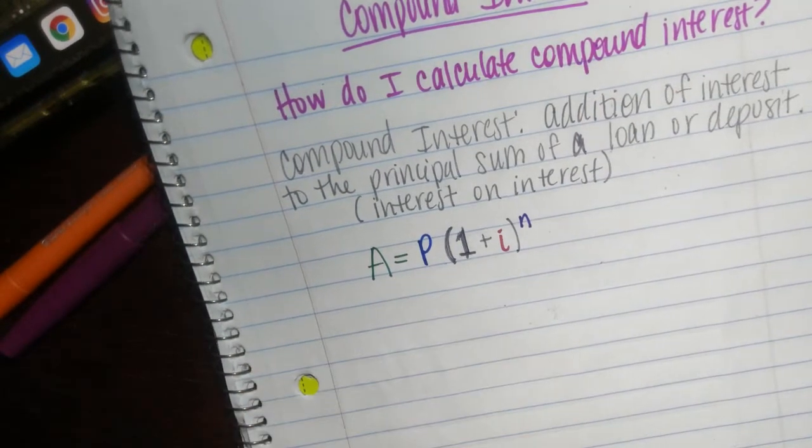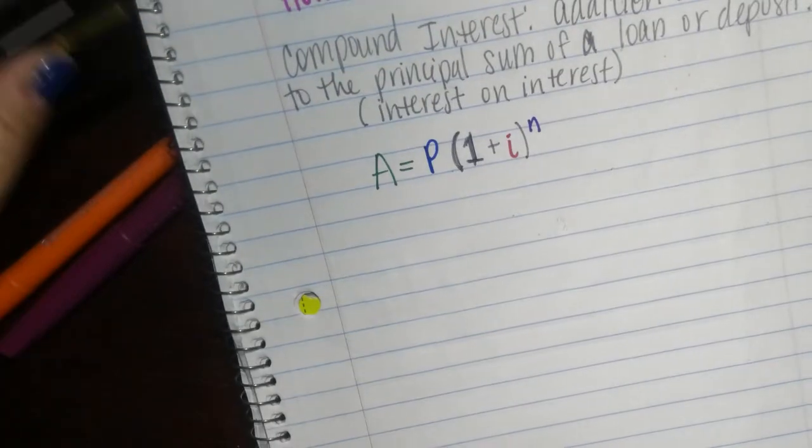Looks real crazy right now, but I'm going to break this down for you. So that's going to be our compound interest formula.